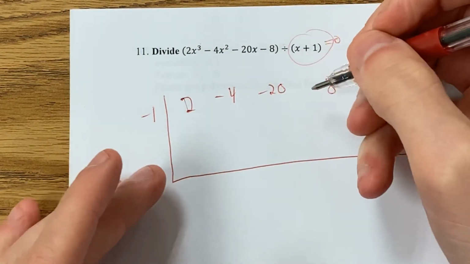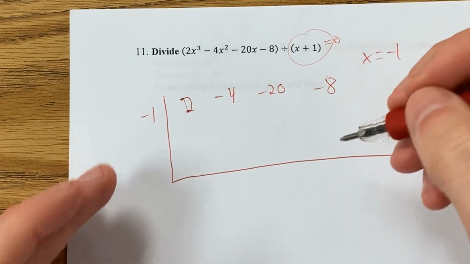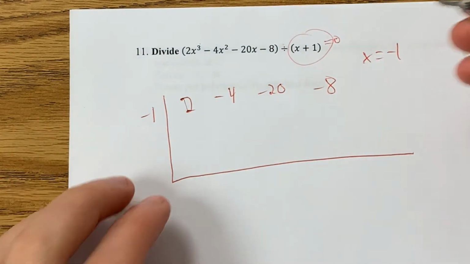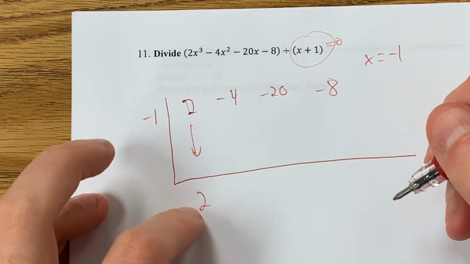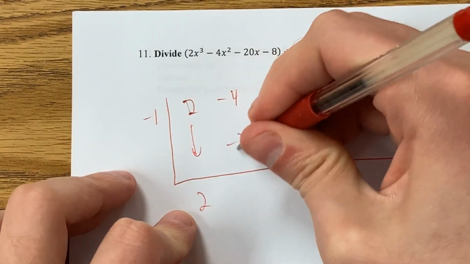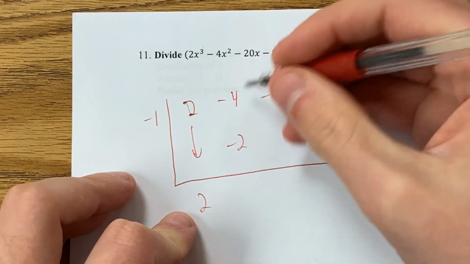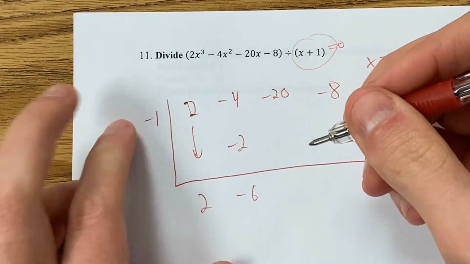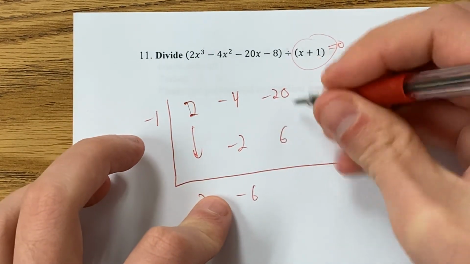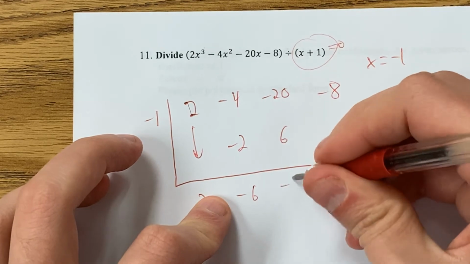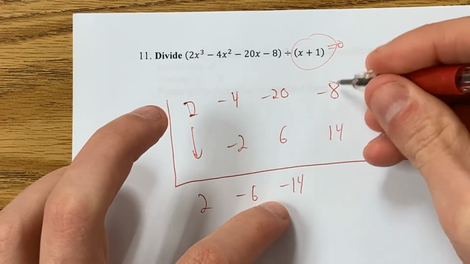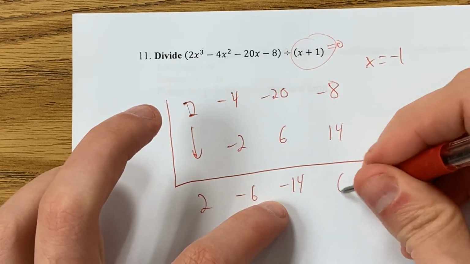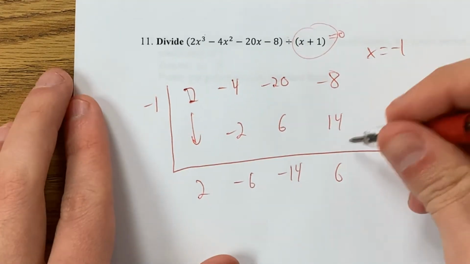Once again, I'd suggest pausing it, seeing if you can figure it out. Here we go. Drop the 2, multiply, and add, multiply, add, multiply, add, and done.